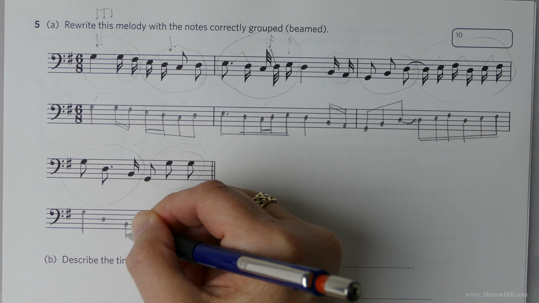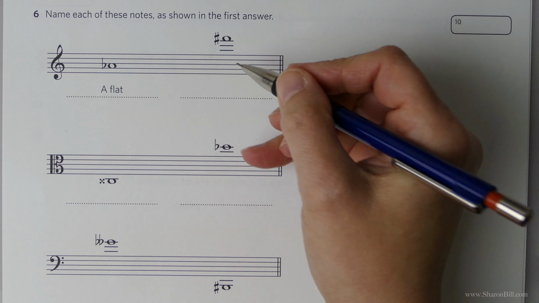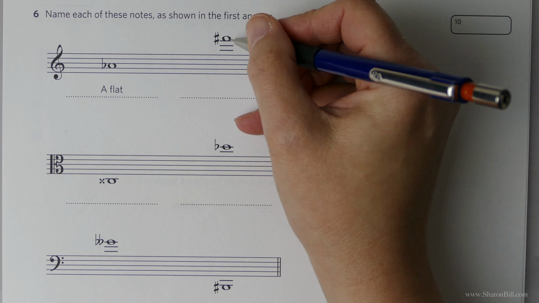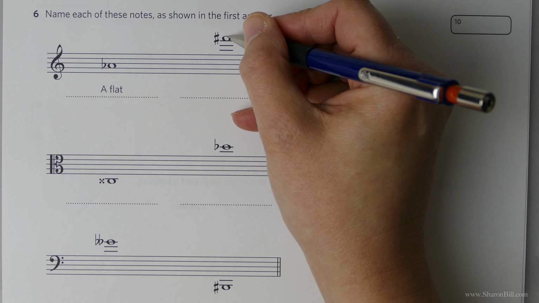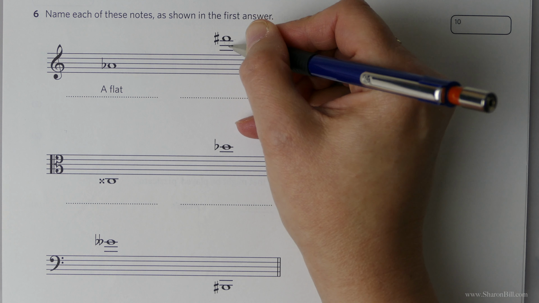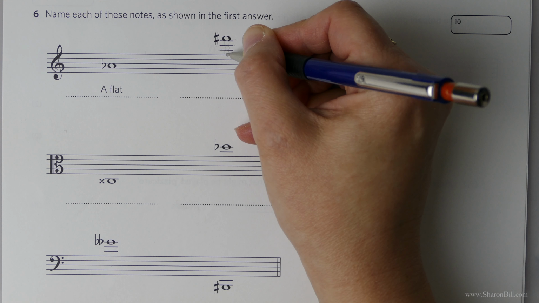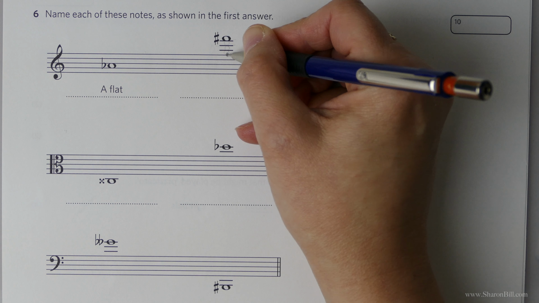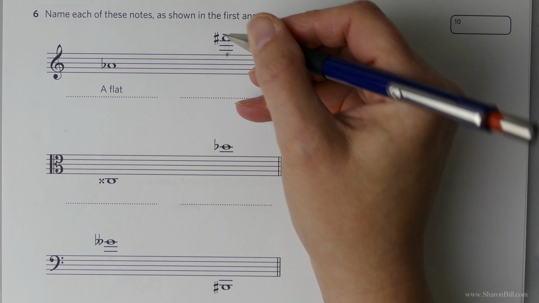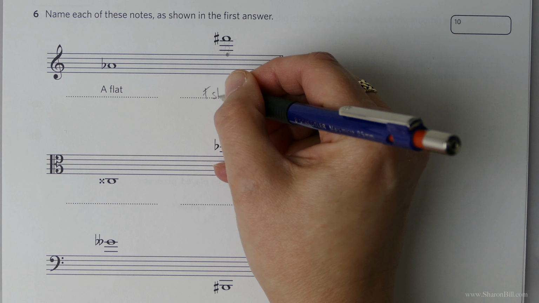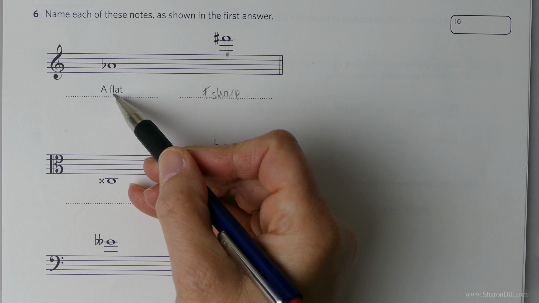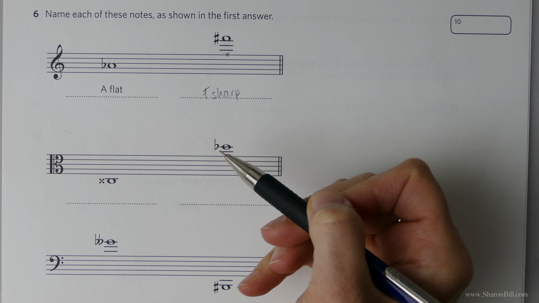And so now we're going to be naming these notes, and we're going to have to just work out a few ledger line scenarios. So we're in the treble clef here, and they've shown us how to answer it, and now we need to name this one here. Now it's quite high up, so what I'm going to do is I'm going to count down an octave. 1, 2, 3, 4, 5, 6, 7, 8, which takes us to here, which is an F. So we're an octave higher with a sharp, so it's F sharp. I'm going to write the word sharp instead of using the symbol. They've done so, and so I'm going to follow their example.